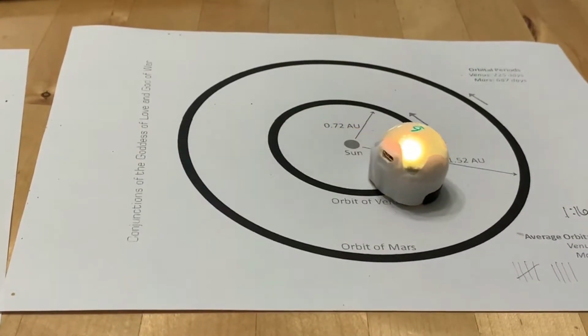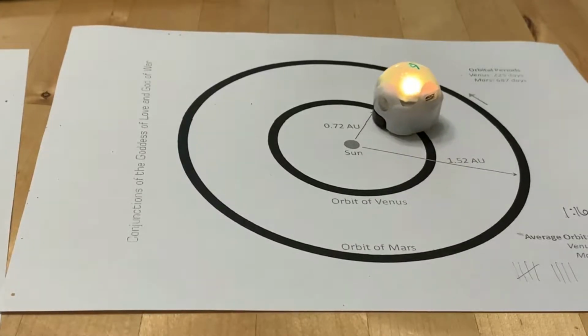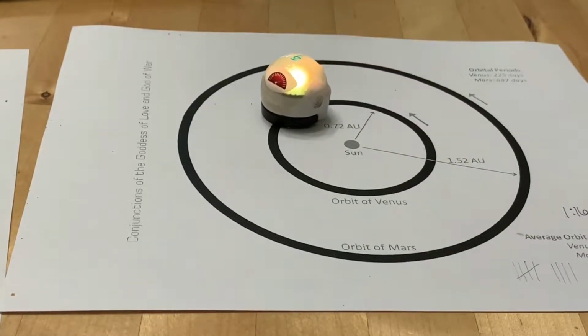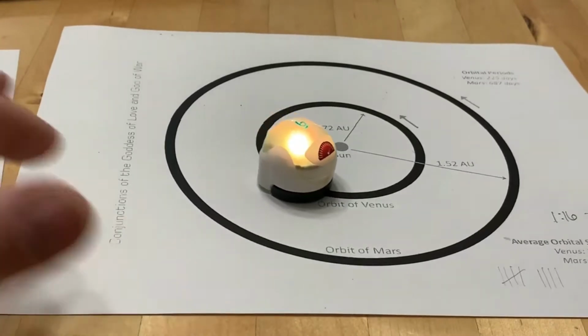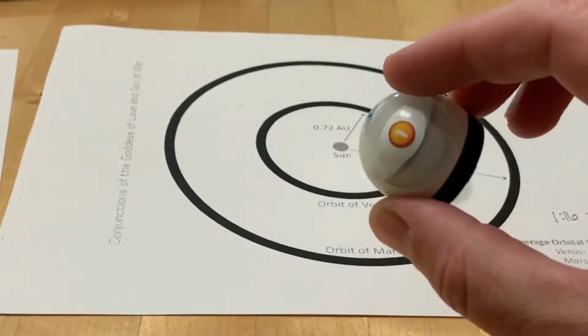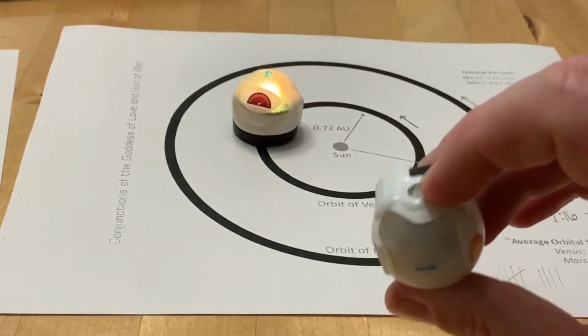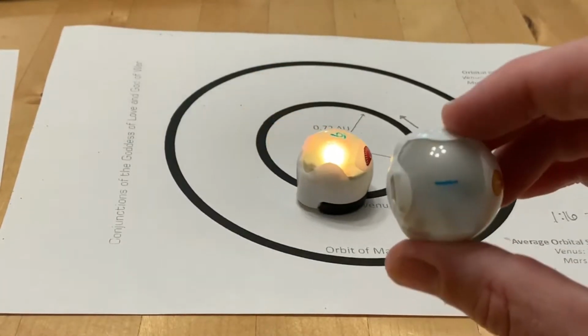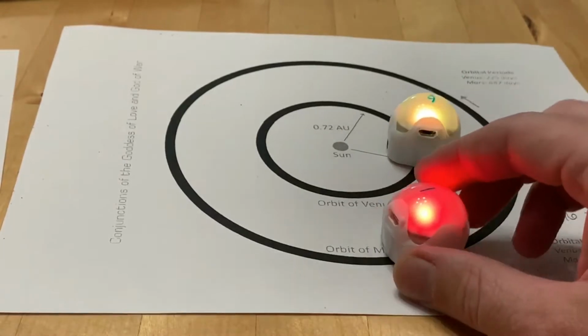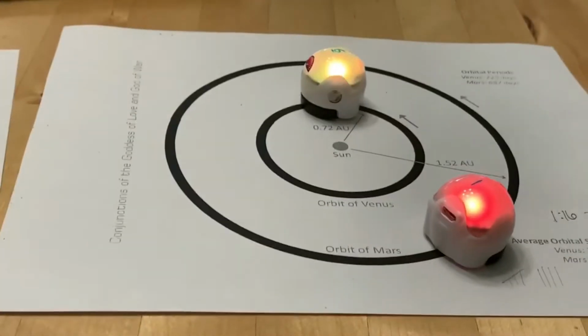Okay, now you can choose to leave Venus on there while we do Mars, because we're going to do the same thing with Mars. If you want to leave it on there, you can. It's not going to hurt anything. It's actually kind of cool to watch them. So here's my Mars bot. And then remember to load the program. You just double tap that dude right there. All right, and we're going to do that. And, ooh, angry red. Well, he is the god of war.